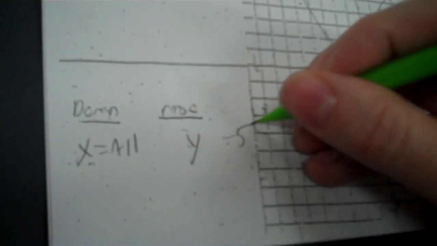Okay, domain and range. Now it looks like the arrows go in both directions, left and right, so the domain's all real numbers. The range, there's that -5 for your y, and you are above it, so that's greater than, but not equal to.